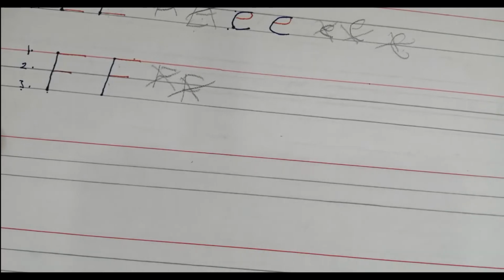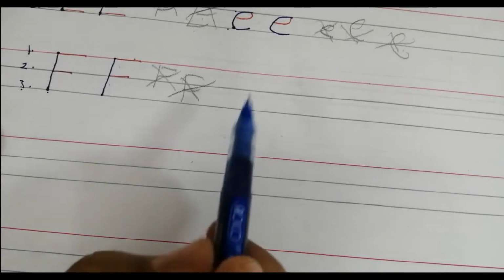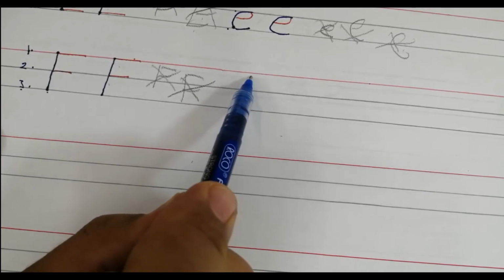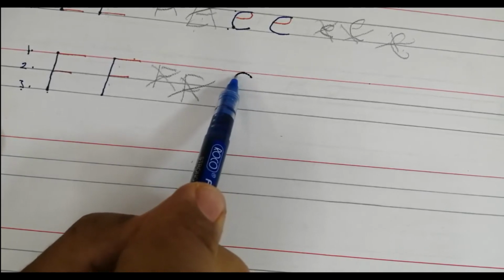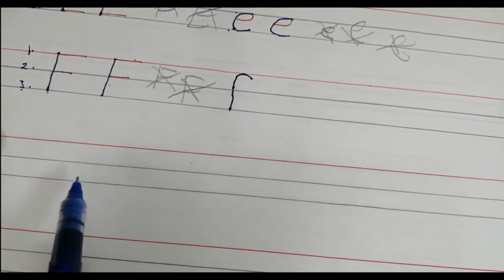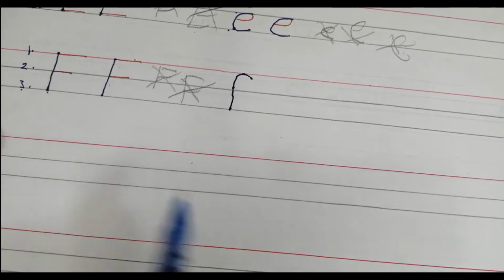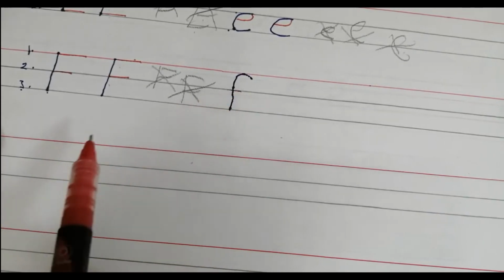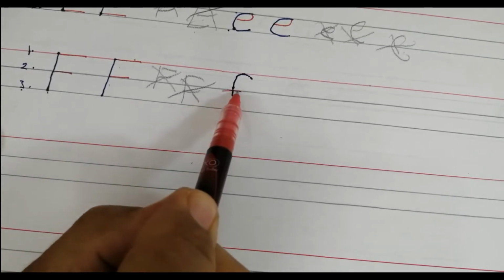Small f, it's the same as the stick of your granddad, starting from line 1 and going to line 3. And a sleeping line on line number 2. You see here, line number 2.